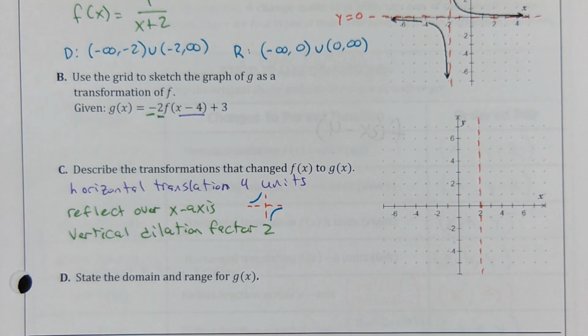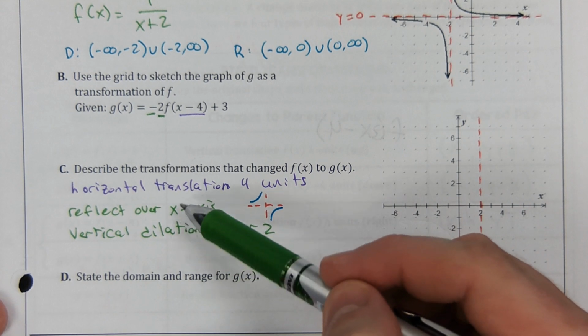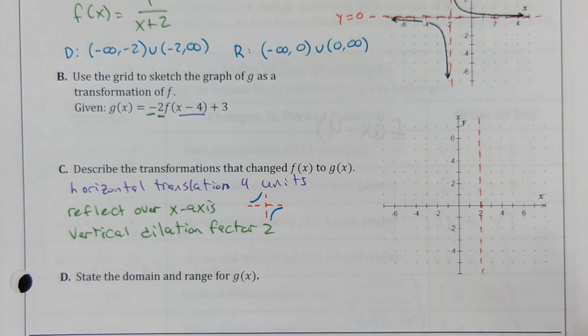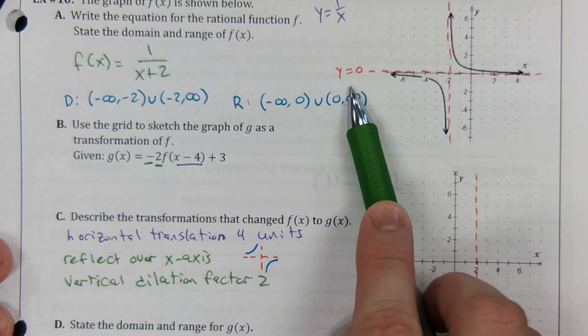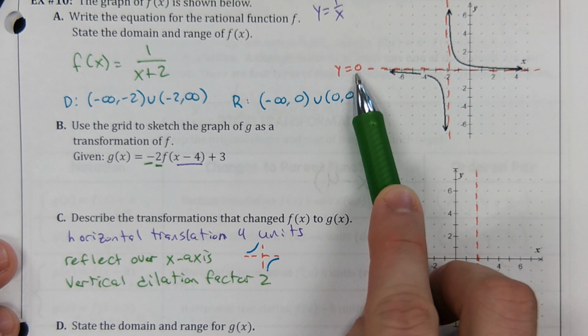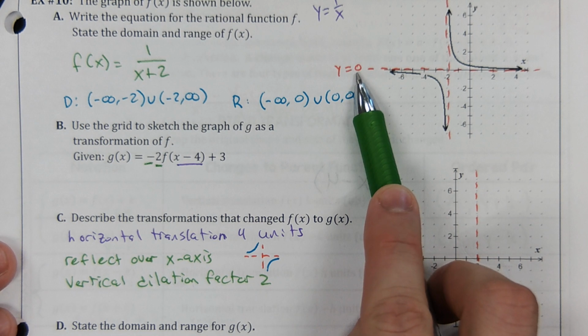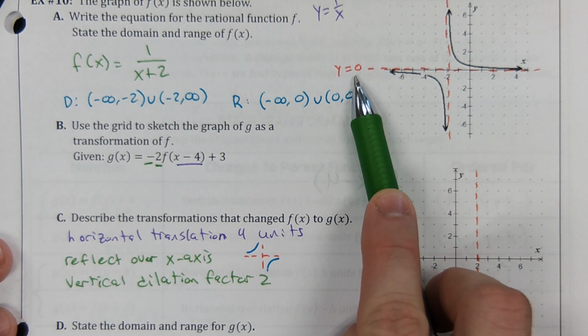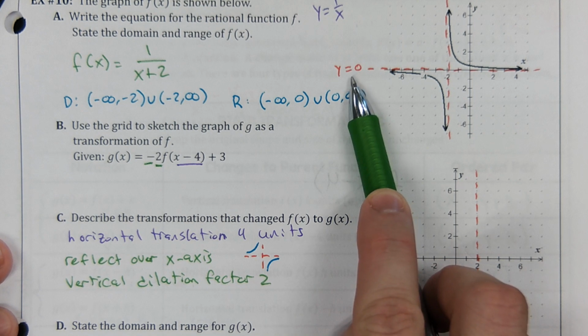So together, what effect do these two have? They multiply all your y values by -2. That's what they do, including this value. But if you multiply 0 by -2, you still get 0. So as of yet, my horizontal asymptote has been unaffected. So far, so good with that.